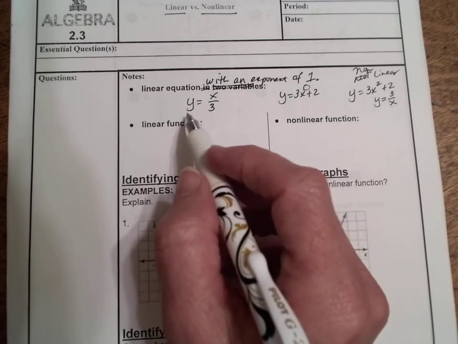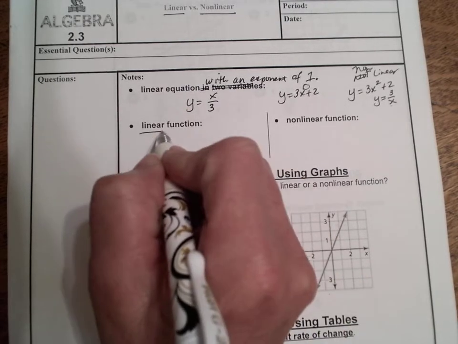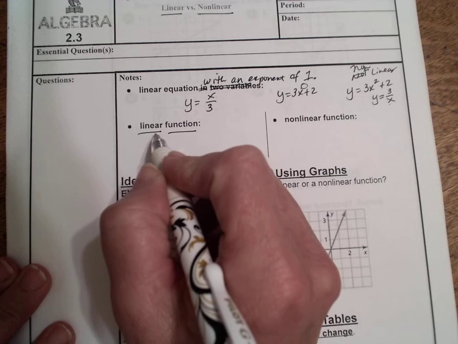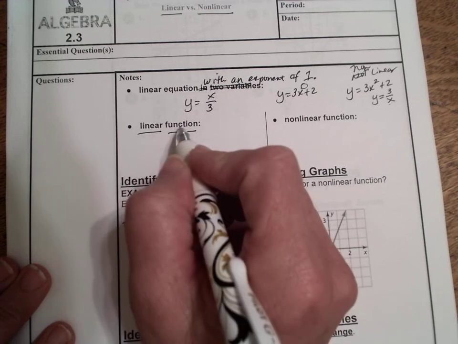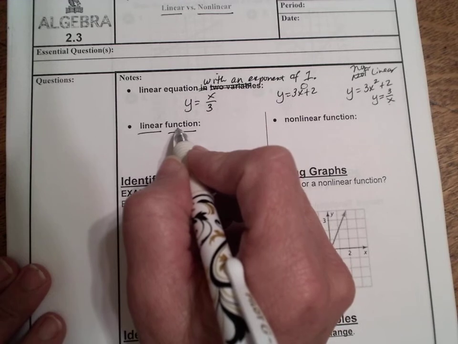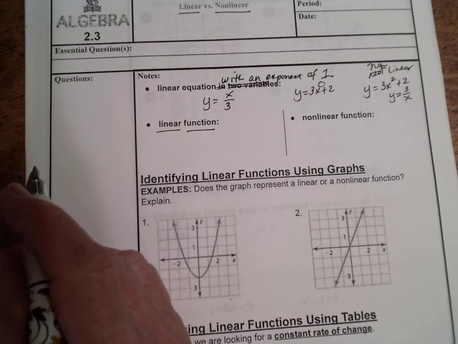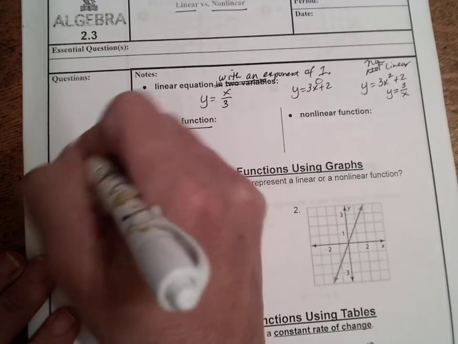But a linear function. In order to be a linear function, first of all, it has to be linear, which means forming a line, and a function, just think about this, cannot repeat the x values. So a linear function has to be a straight line.